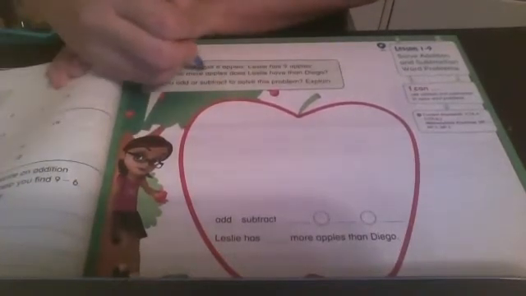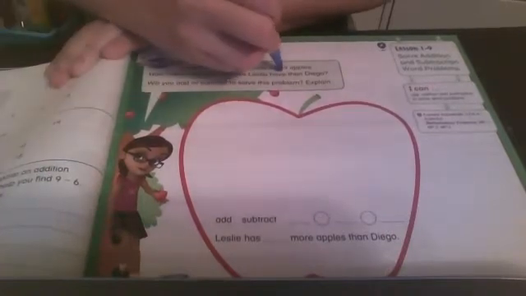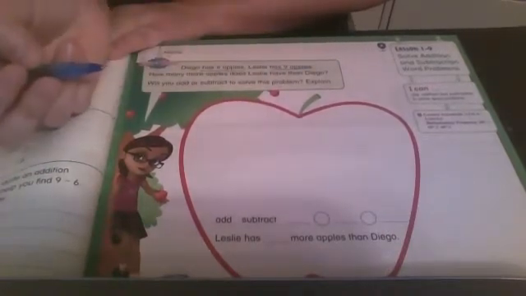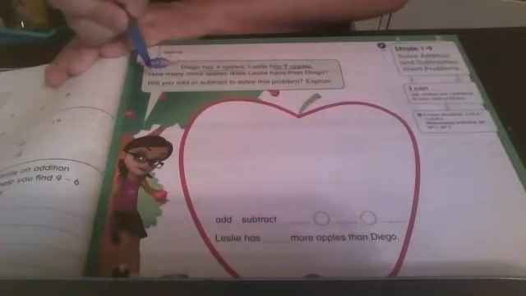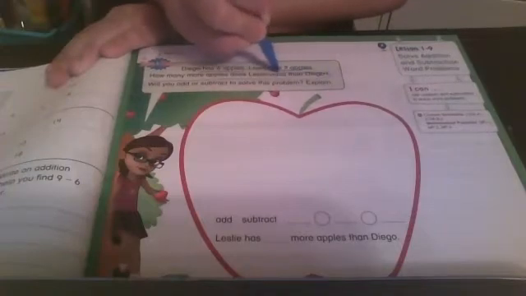Okay, so we know that the first thing that we're going to do is look for the important information. So I know that Diego has 6 apples. That's important to know. I know Leslie has 9 apples. That's important to know. The next thing I want to do is identify what the question is asking me. And in this case, it's asking me, how many more apples does Leslie have than Diego?